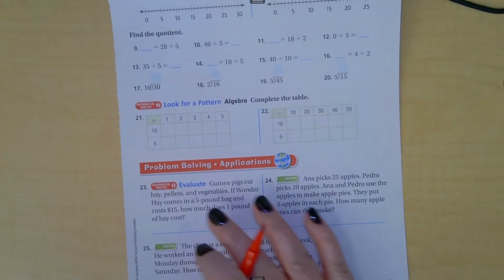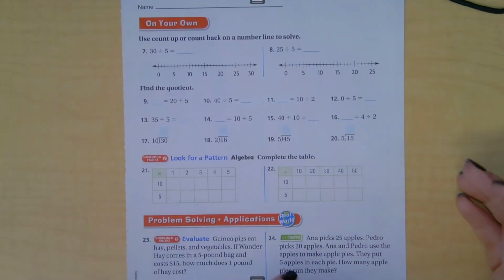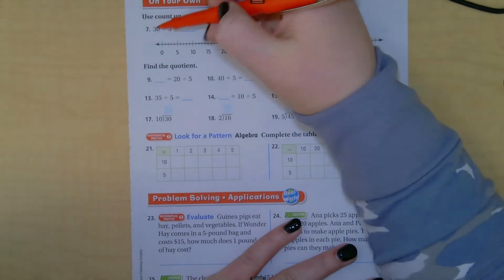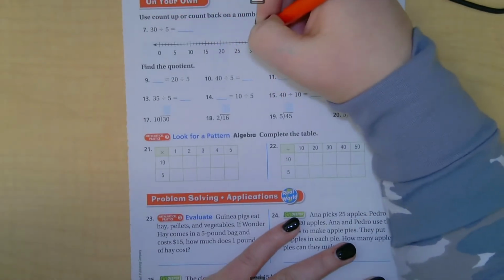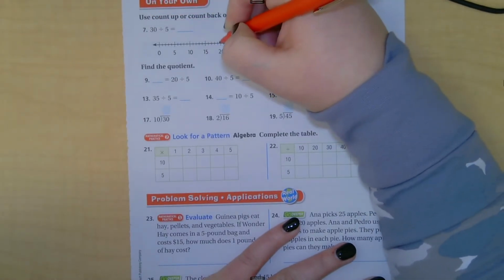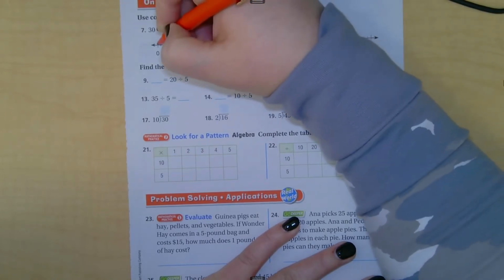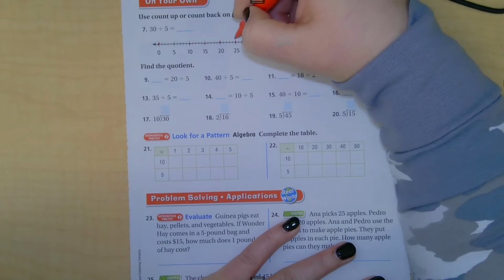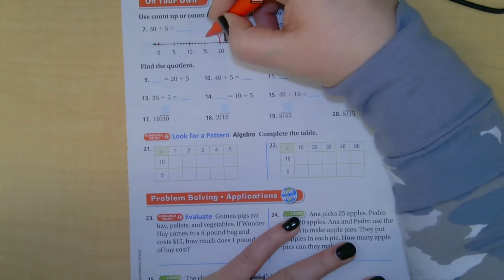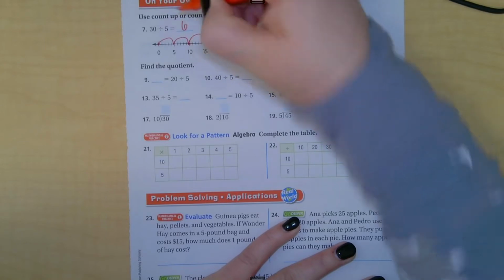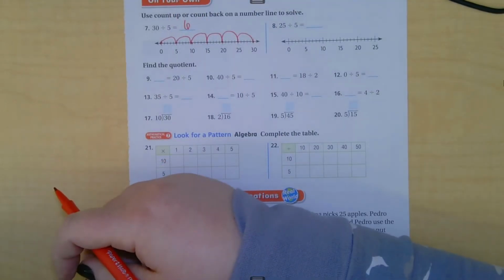All right, friends, here we go. Use count up or count back on a number line to solve. 30 divided by 5. So I'm going to start at 30. I'm going to go back by 5 until I get to 0. 1, 2, 3, 4, 5, 6. 30 divided by 5 equals 6.